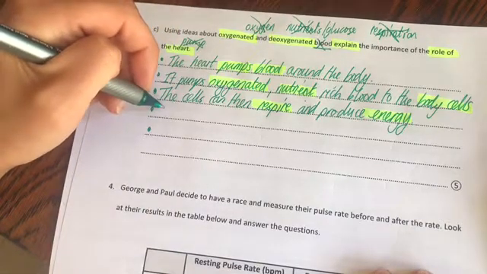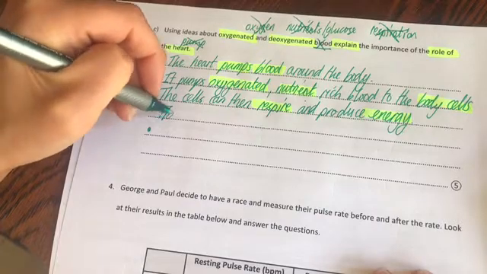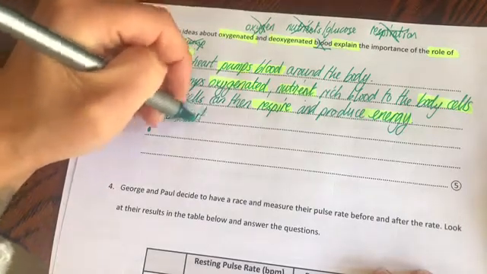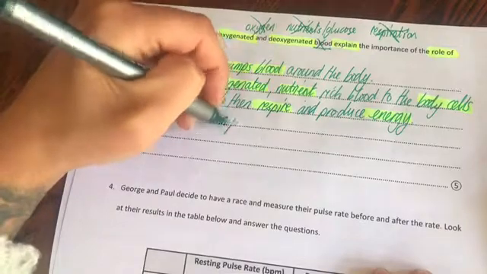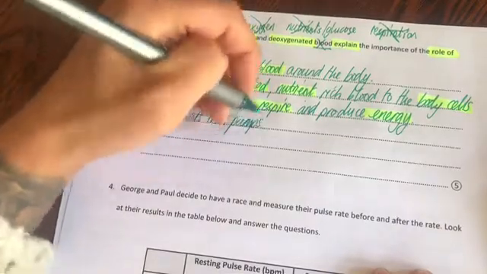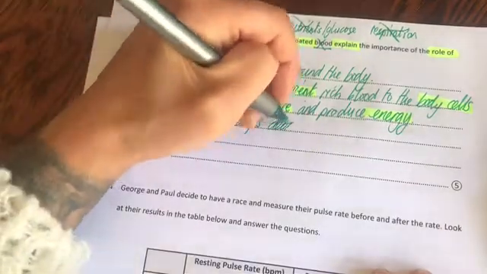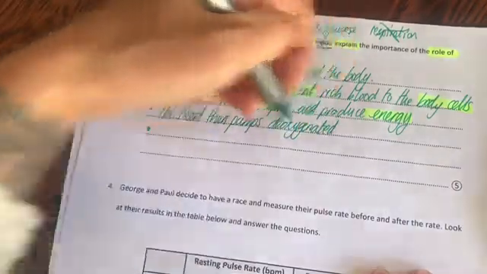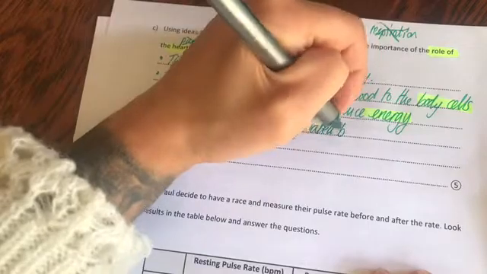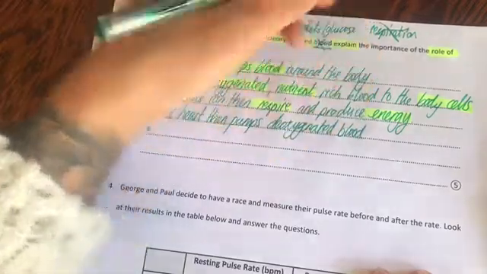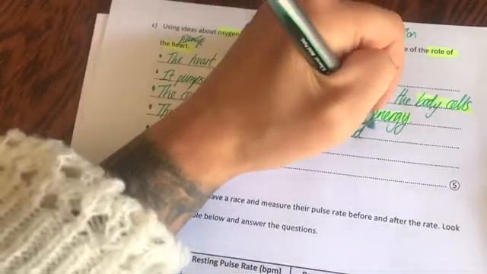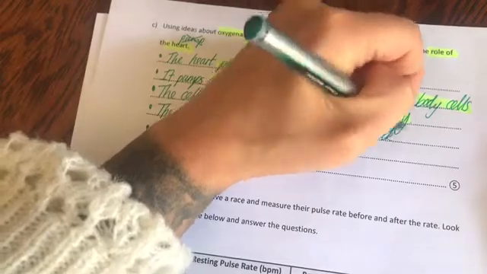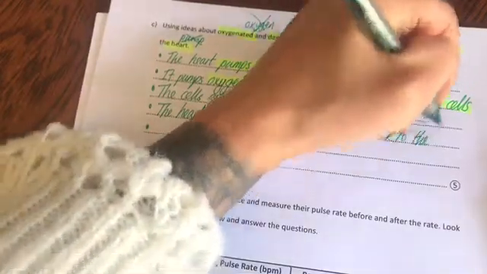So the heart then pumps deoxygenated blood back to the lungs.